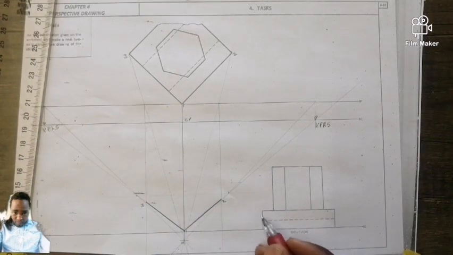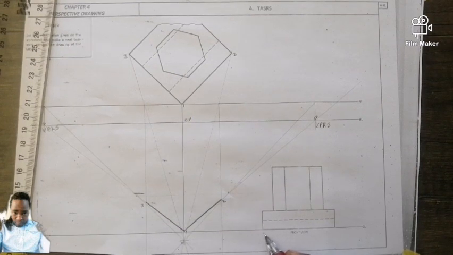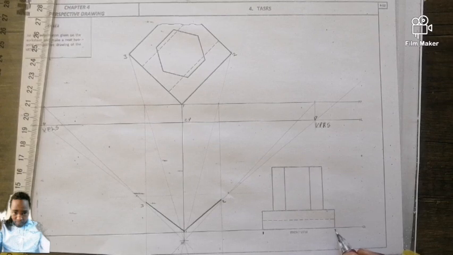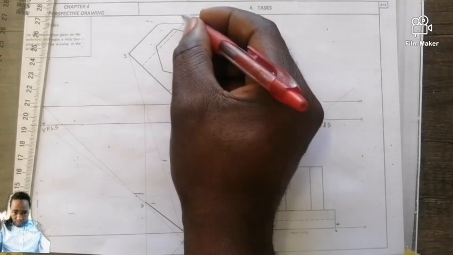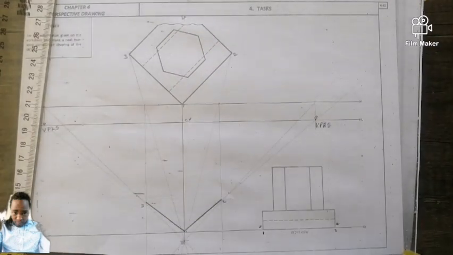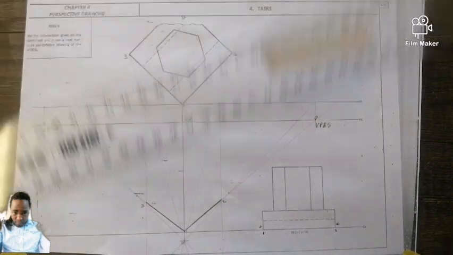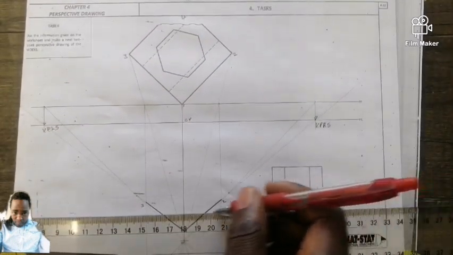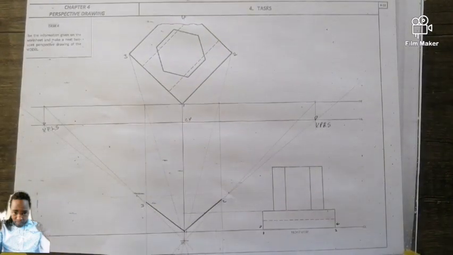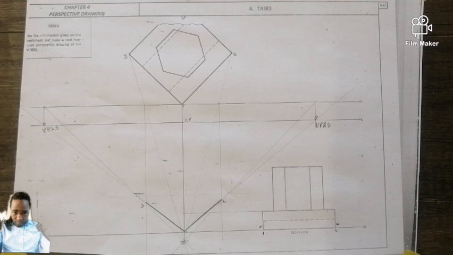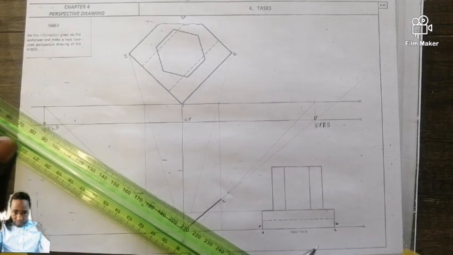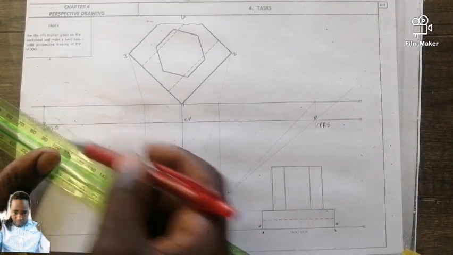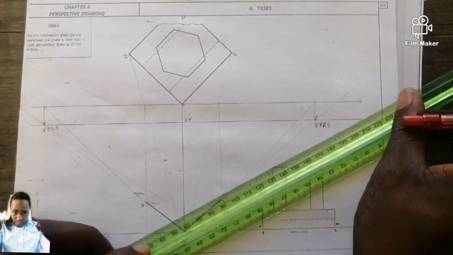You understand? So from here till there, because by our front view, point 1 is as if it's there, then the point 2 is there, then the 3 is there, then the 4 is there, because the 4 will be somewhere there. So now from here going up, we are going to take it like this, then from there it goes to both vanishing points, the vanishing point of your left hand side and the vanishing point of your right hand side.